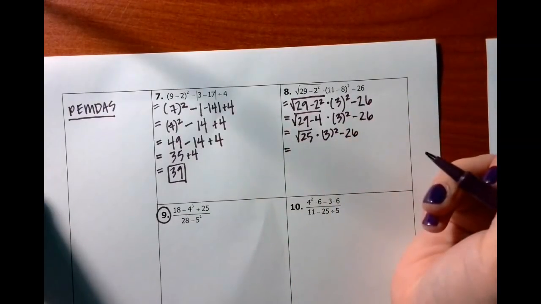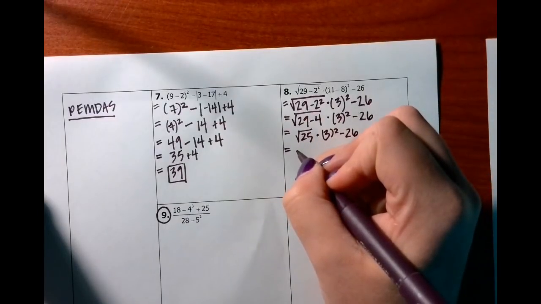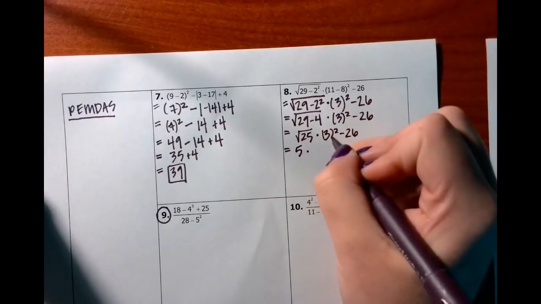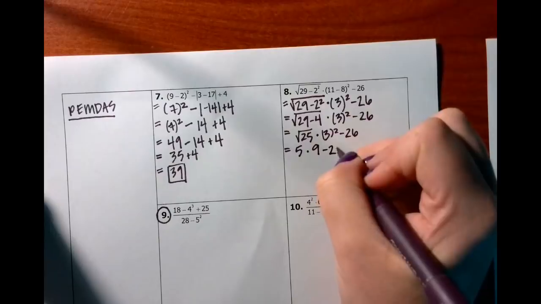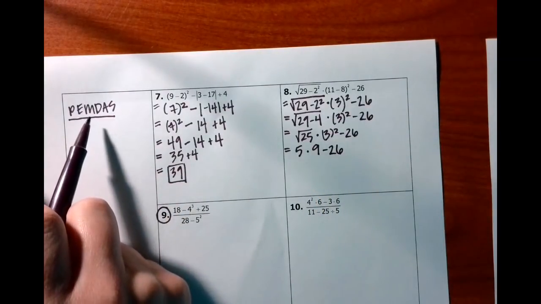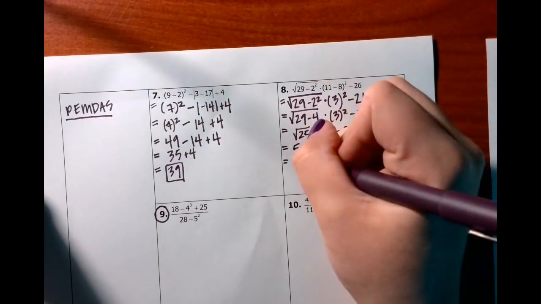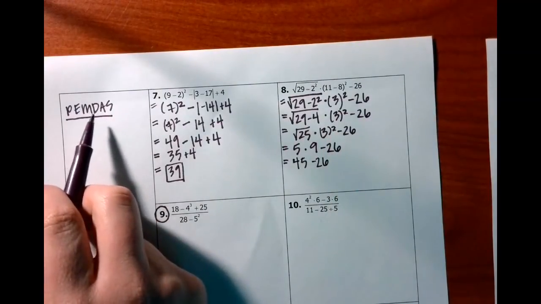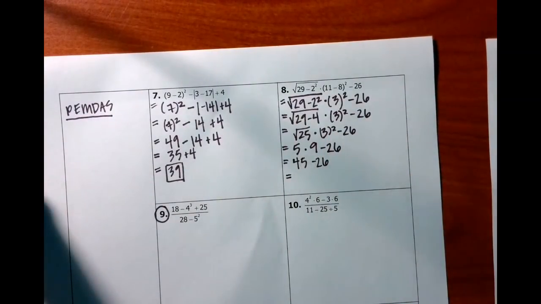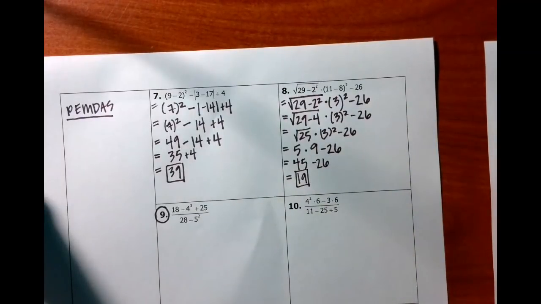I expect to see every single step that I'm writing. You should have every single step. The square root of 25 is 5 times 3 squared, because we have to get rid of our exponents first, 9 minus 26. Now we need to look for multiplication and division. I see multiplication, so 5 times 9 is 45 minus 26. I don't have any more division or multiplication, so now addition and subtraction. 45 minus 26 is 19. I'm going to box in my answer, and I'm done with number 8.